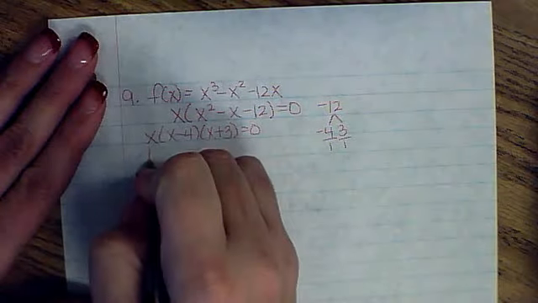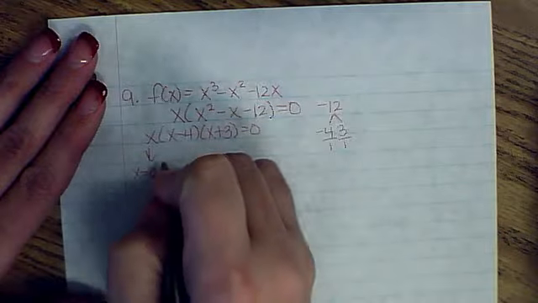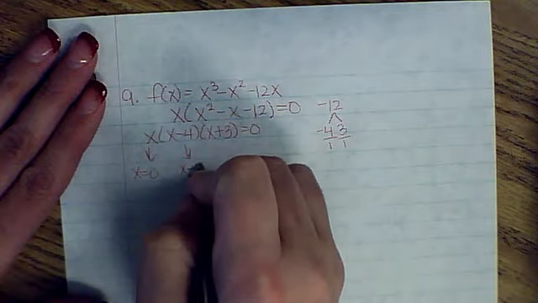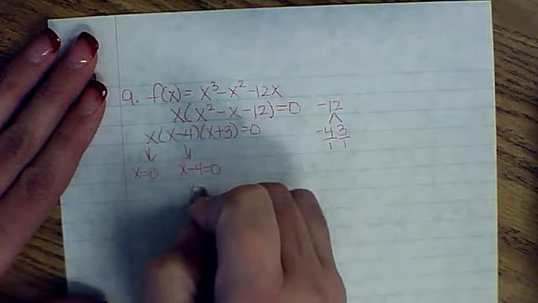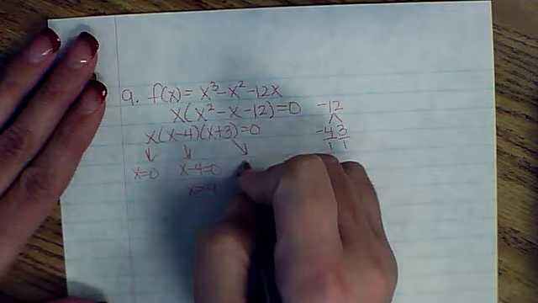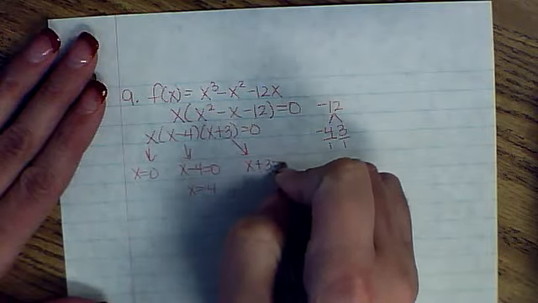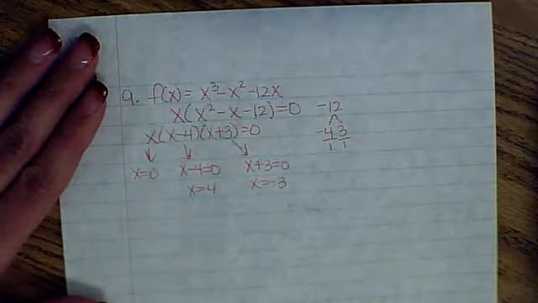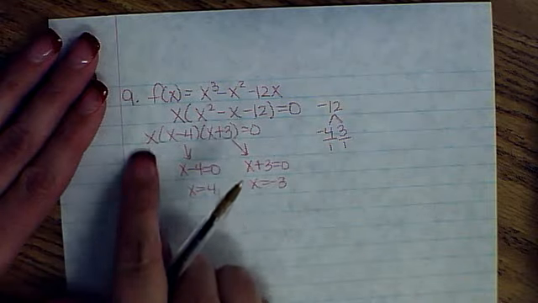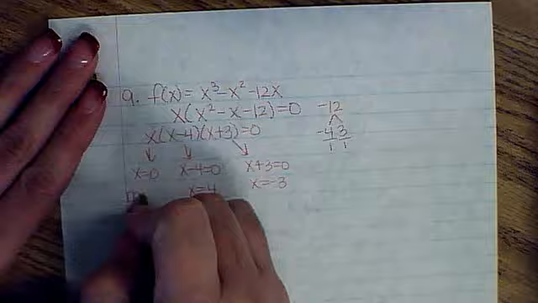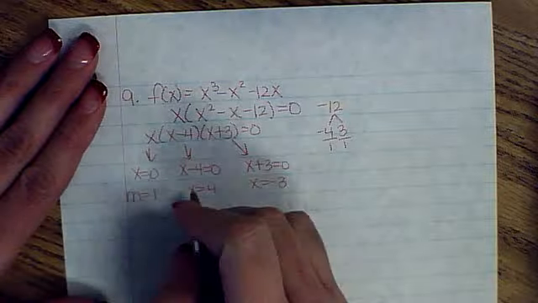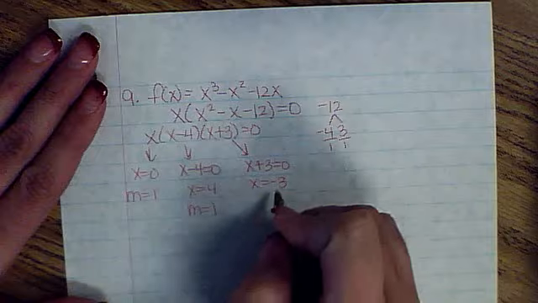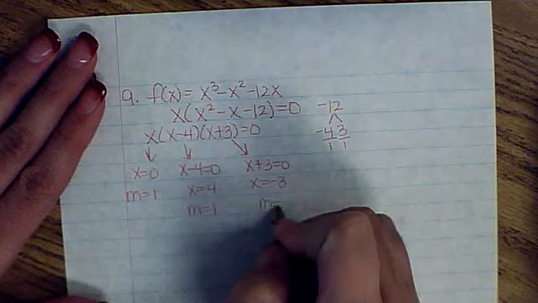Then you put each one of those equal to 0. So x equals 0, x minus 4 equals 0, so x equals 4. X plus 3 equals 0, so x equals negative 3. Now, multiplicity is the number of times that factor occurs. This x, it only occurs once. X minus 4 only occurs once. X plus 3 only occurs once.